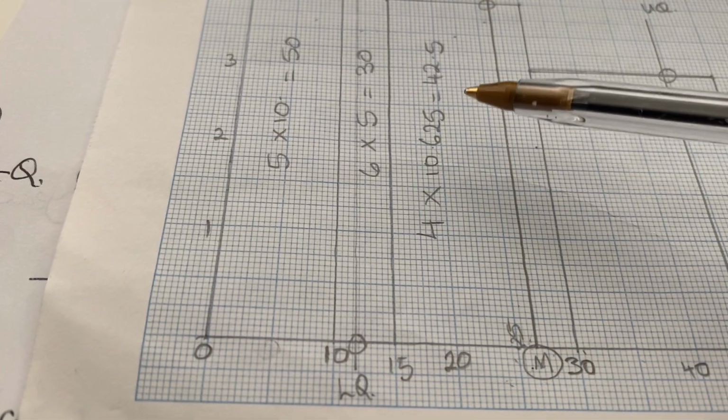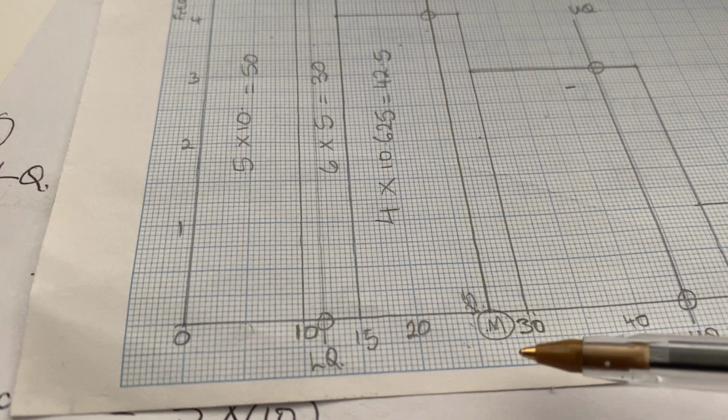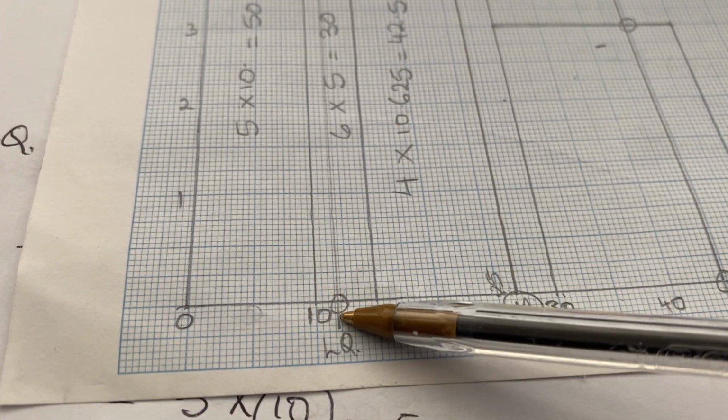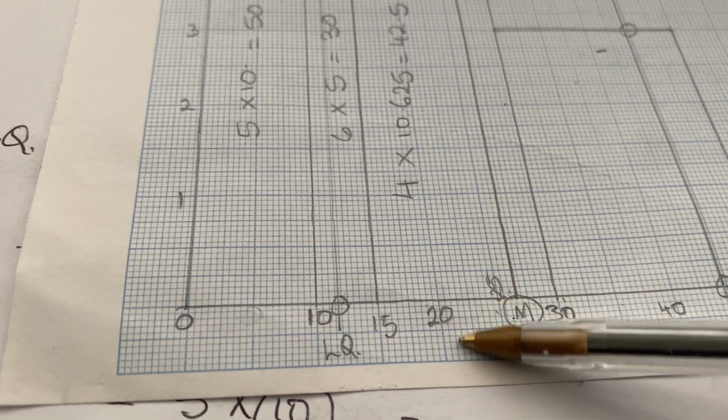So if we add all together to go for the median, from here to here is 10, 15, 20.